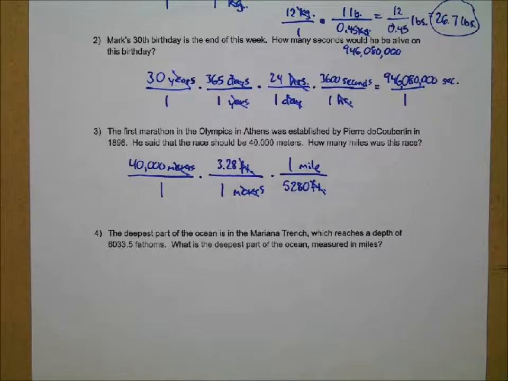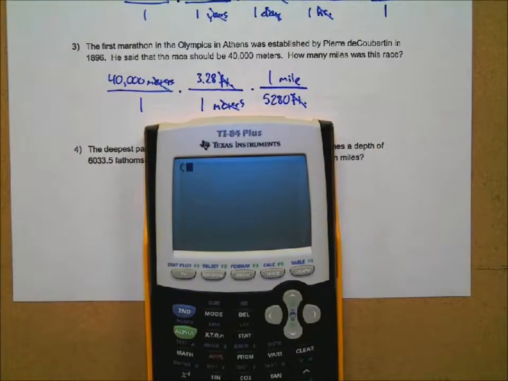So if you want to, you can literally just type that whole mess in your calculator. Let me show you here. You can literally just type in parentheses 40,000 times 3.28 times 1. Okay, so parentheses on the numerator. Sorry, let me finish this and I'll get your question here. And then parentheses on the denominator, 1 times 1 times 5,280. Hit enter. And there it is.